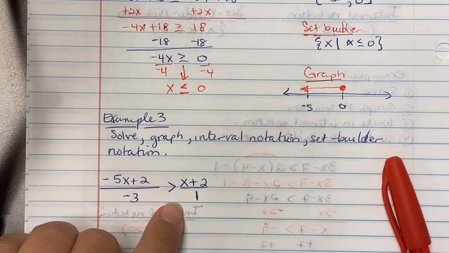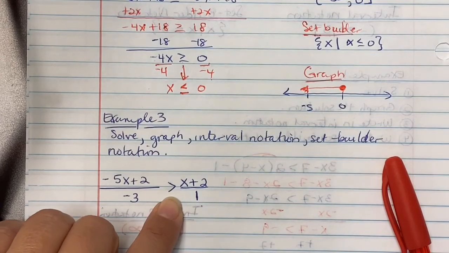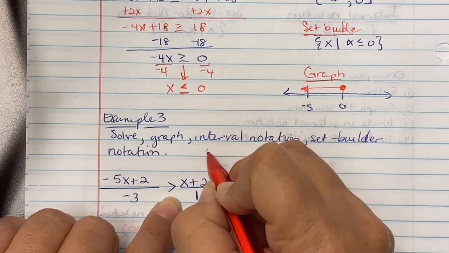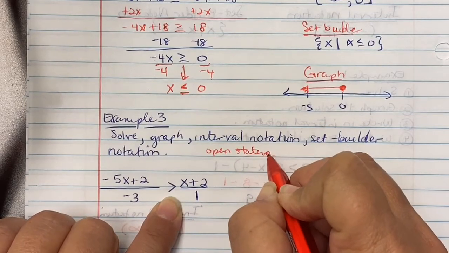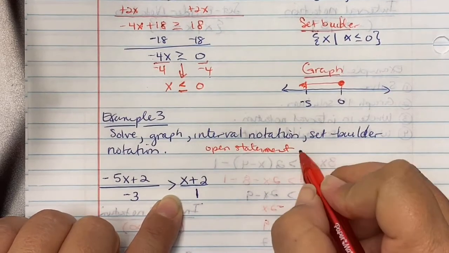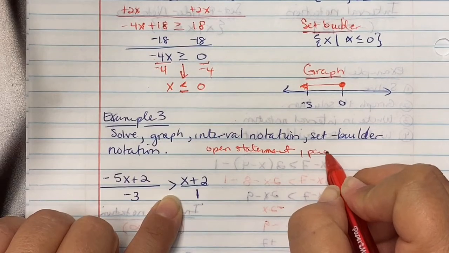Next thing I notice is it's only got the greater than symbol, so we know that we are in an open statement. So it means we use parentheses.